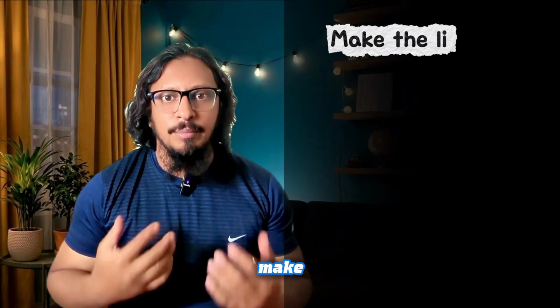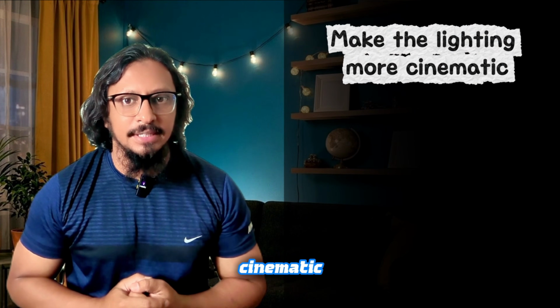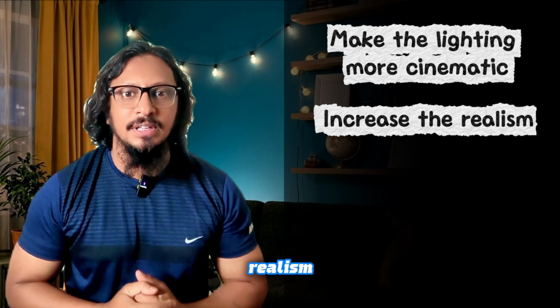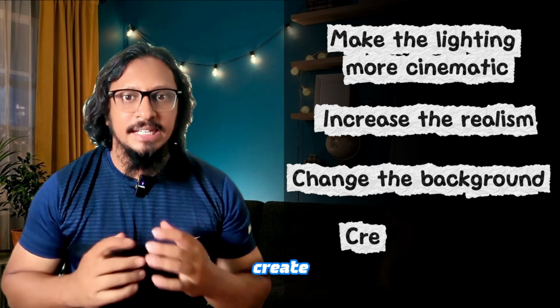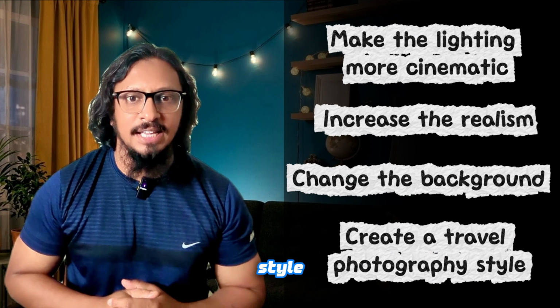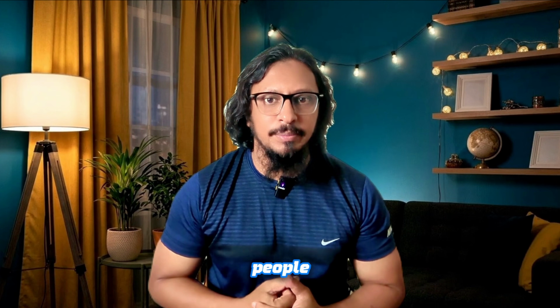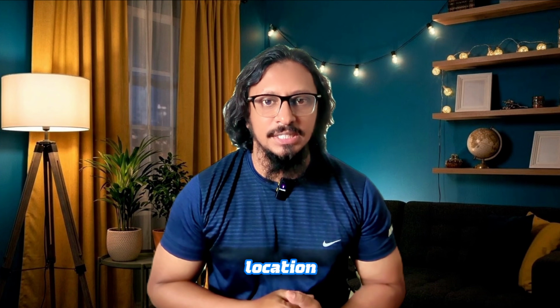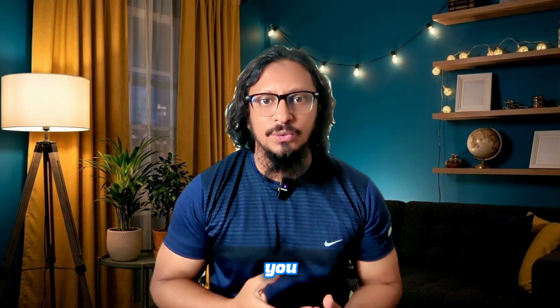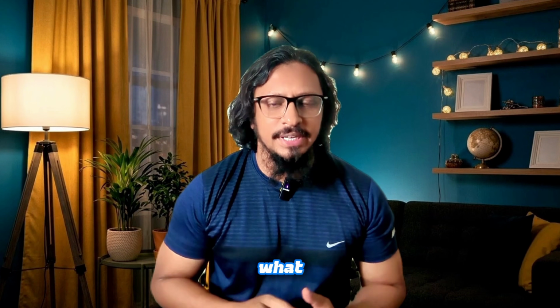You can ask Google Gemini to improve the image. For example, make the lighting more cinematic, increase the realism, change the background, create a travel photography style, or place both people in a famous location. The more specific you are, the better Google Gemini understands what you want.